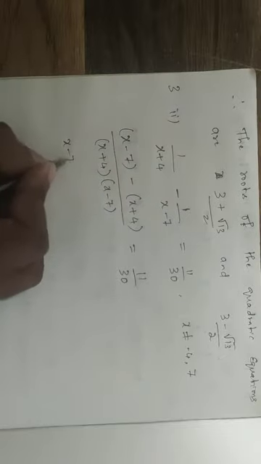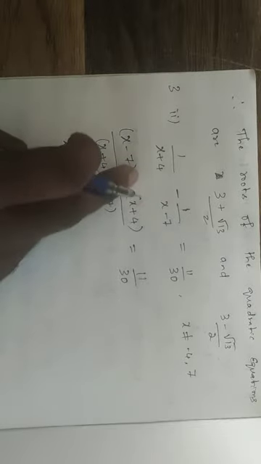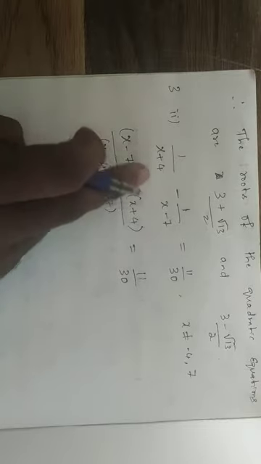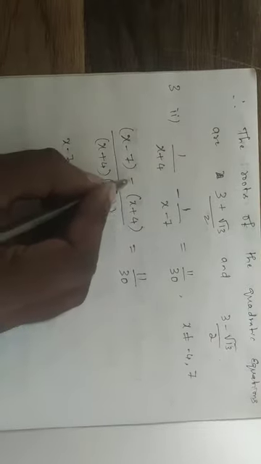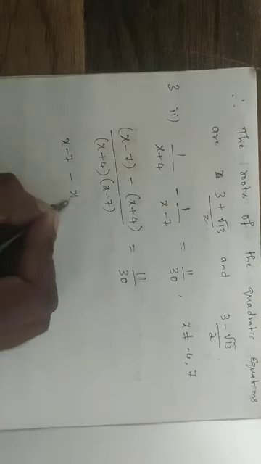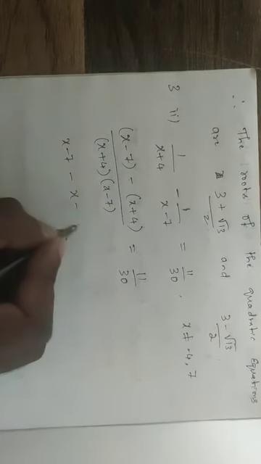X minus 7, this minus has to be multiplied for both the terms because it is in the bracket, so it should be applicable for both the terms. So minus into plus, minus x, minus into minus, plus 4. Clear?